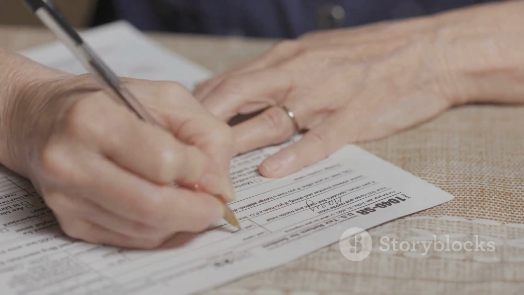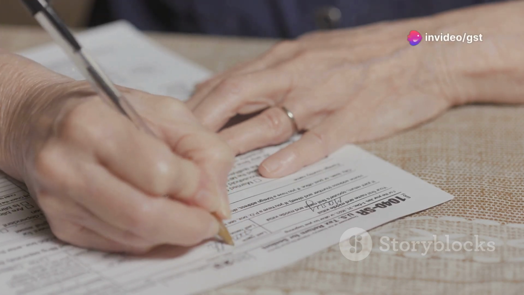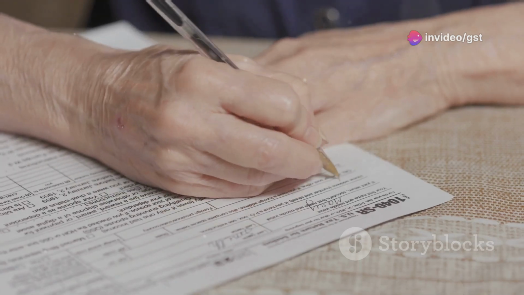Finally, file a rectification request. If the deductor updates their records, they should also file a correction statement with the Income Tax Department to reflect the correct PAN in the TDS returns.